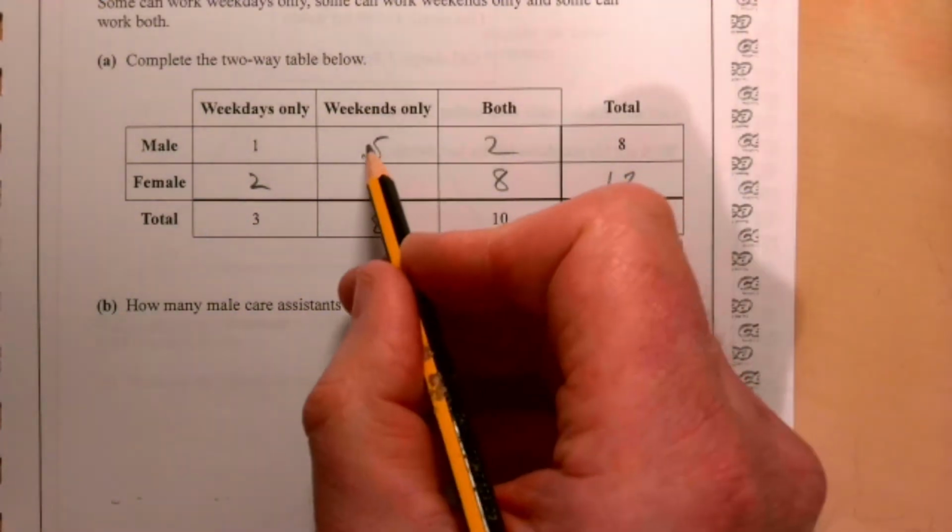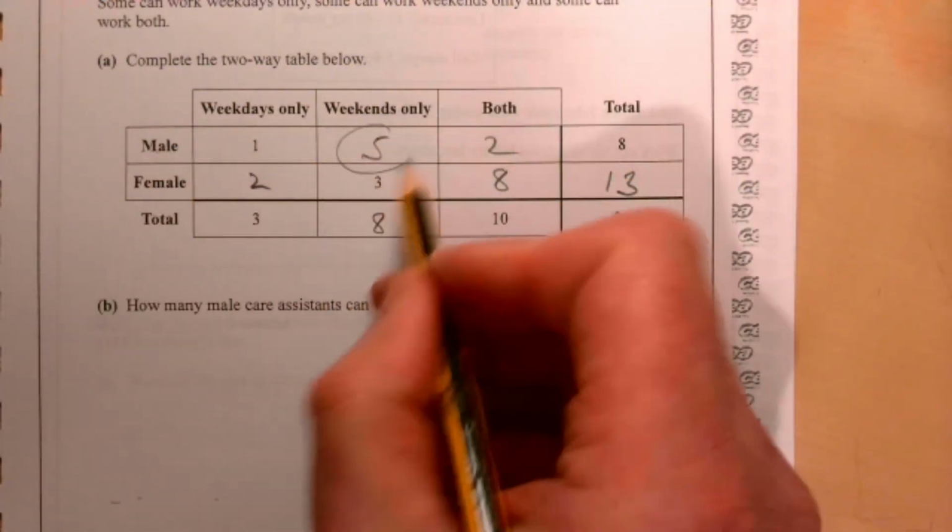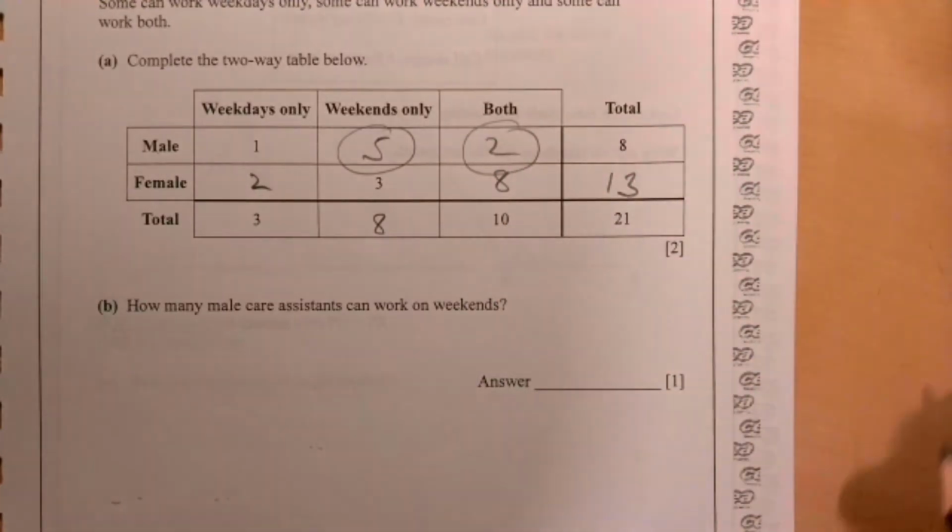How many male care assistants can work on the weekends? And our answer then is male, and these ones and these ones, so the answer then is going to be 7.